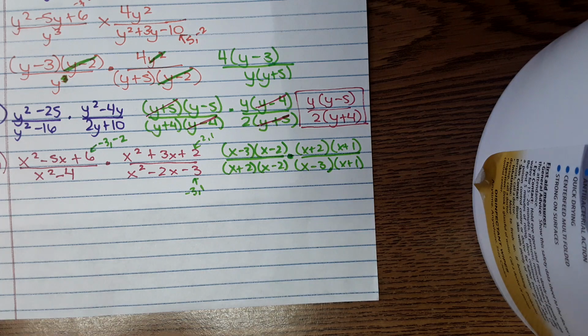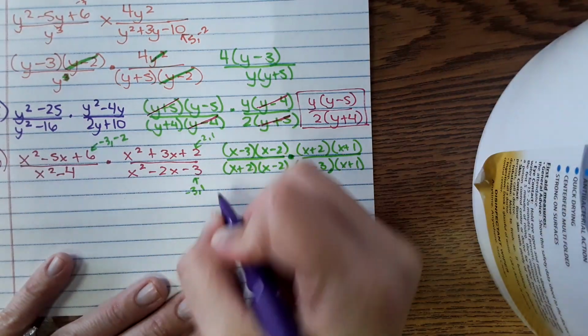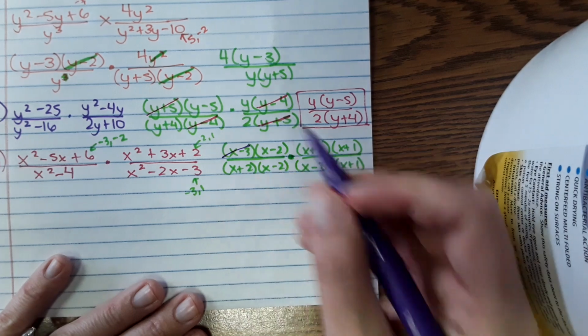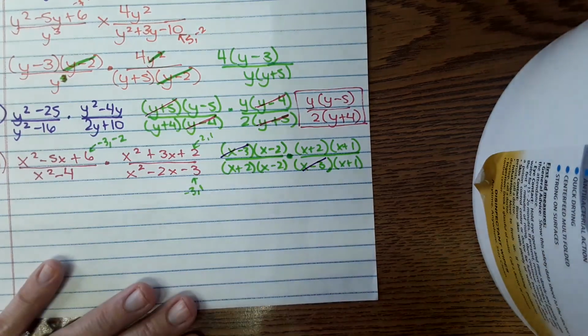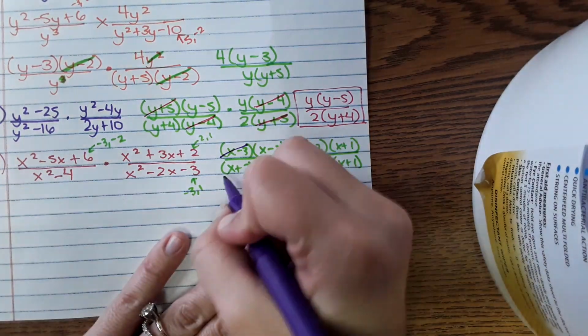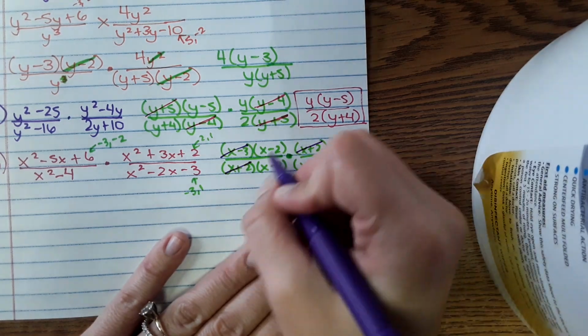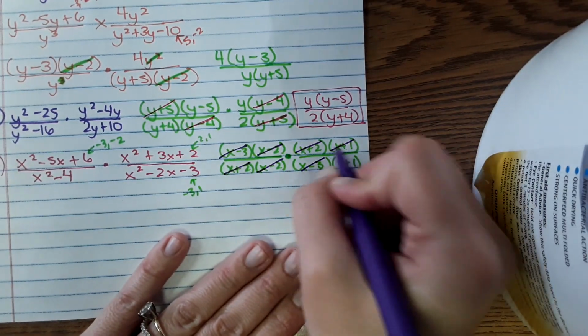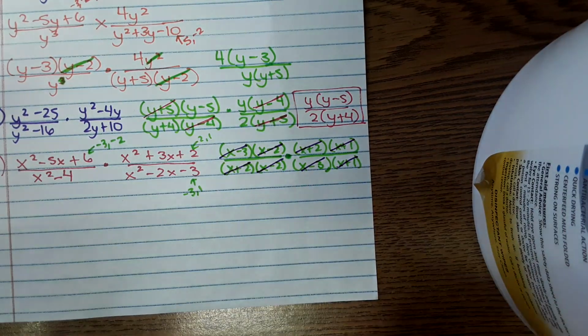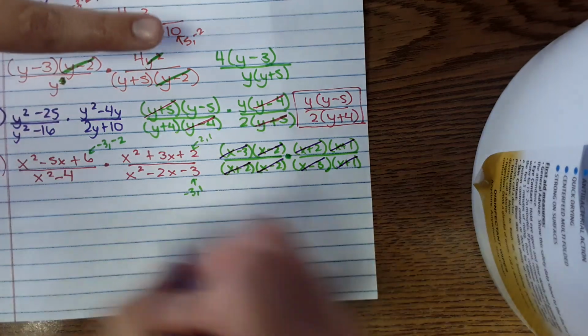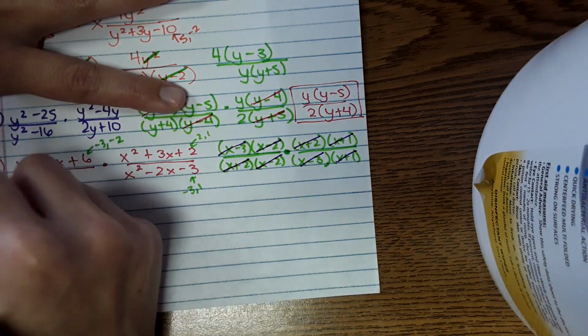And then we cancel. This one's actually cool because it literally all cancels out. X minus 3 and x minus 3. X plus 2, x plus 2. This cancels. So does this. We're left with nothing. So the answer to this one is actually just 1.